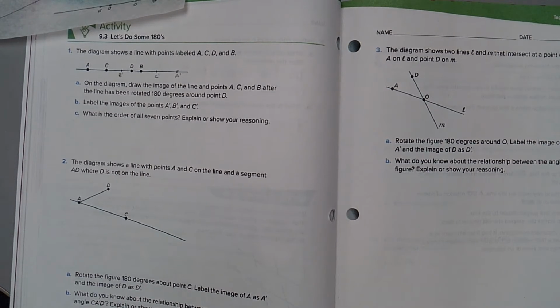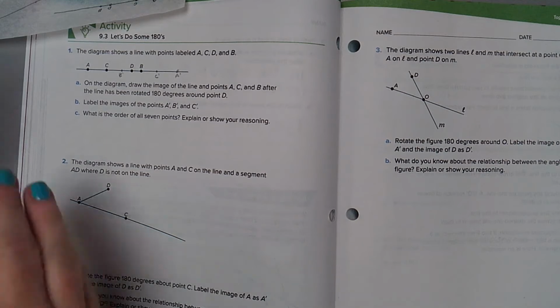What is the order of all 7 points? Explain or show your reasoning. Well, the order would just be reading it from left to right.